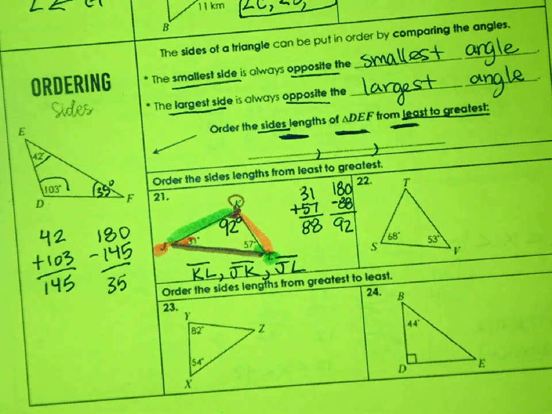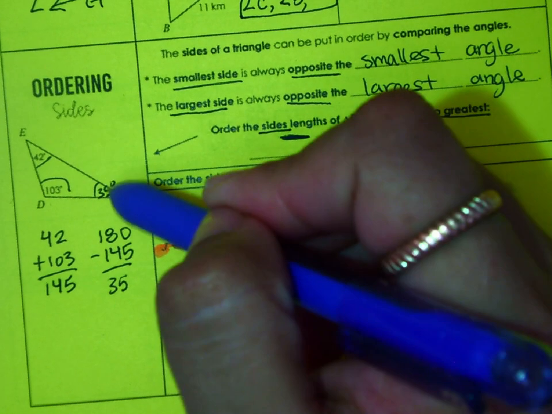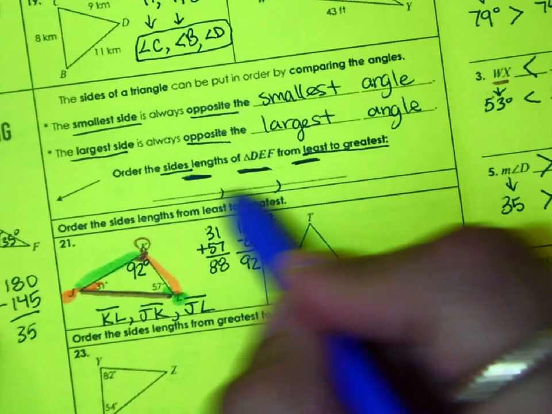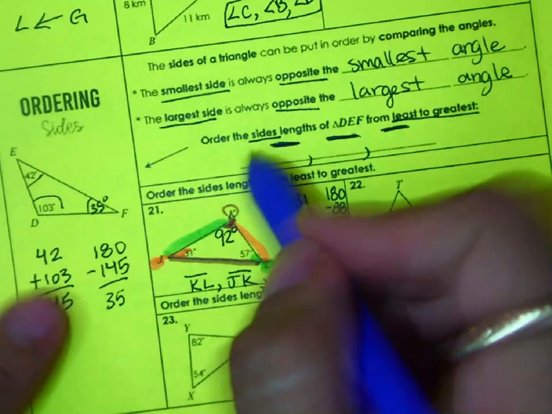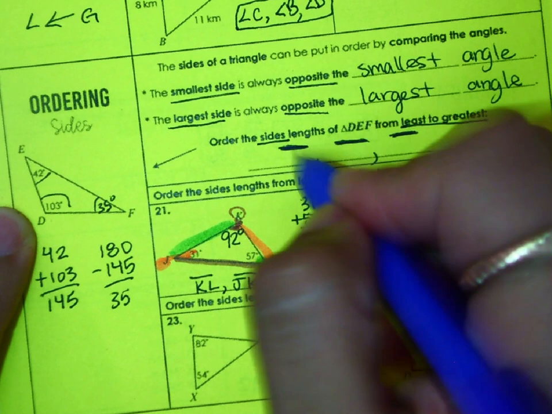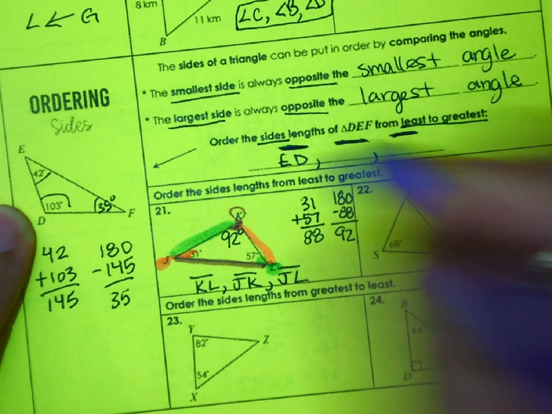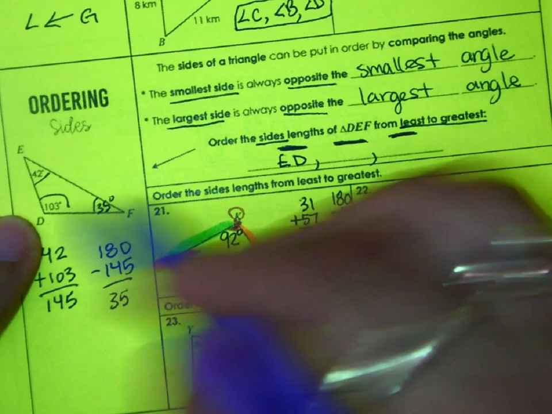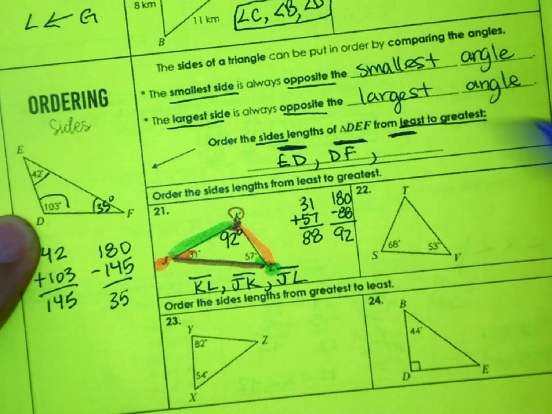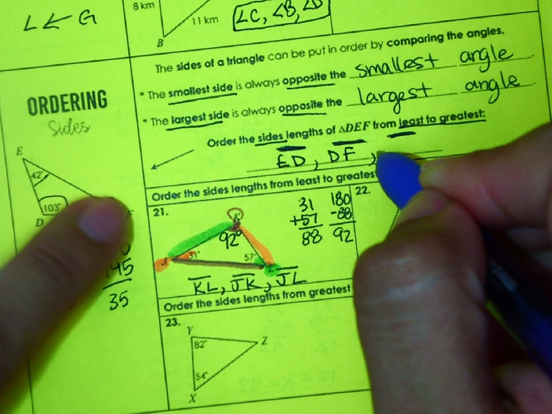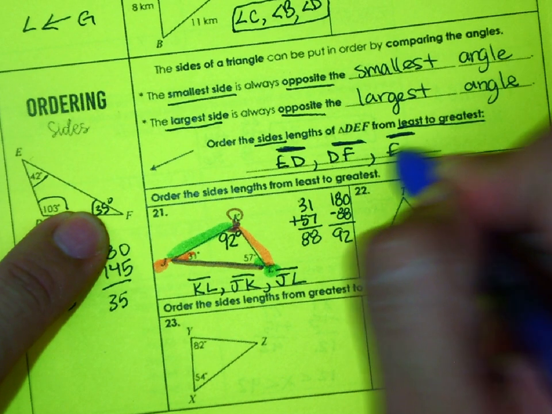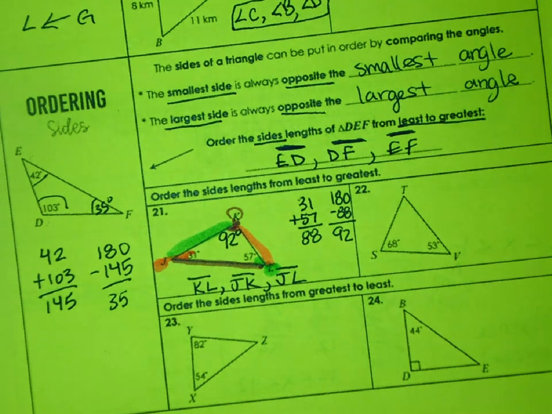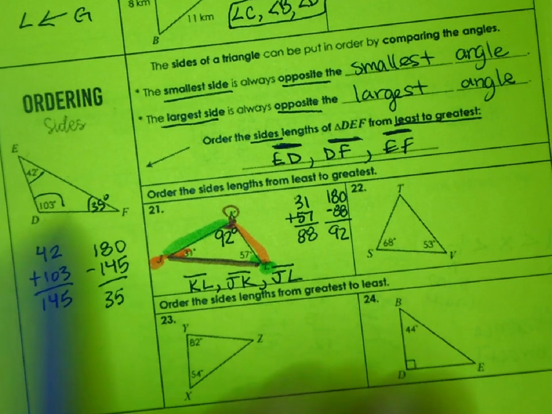Now that we have all three angles, once again, you apply that the smallest angle is across the smallest side length. They do want this ordered from least to greatest, so we're going to do the smallest angle leads to the smallest side length, which is ED. And then the next one will be 42, which is across DF. And then the last one will be across 103, which is EF. So that's how we can order the side lengths, even though they're not given to us. We can use the angles to help us with that.